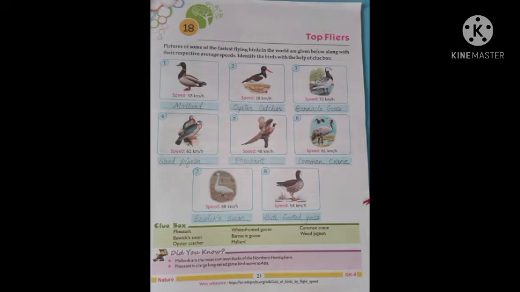Okay, second picture is of oyster catcher. So here you have to write oyster catcher. Its speed is 58 kilometer per hour. Now third picture is of barnacle goose. So its speed is 72 kilometer per hour. Now fourth picture is of wood pigeon. Its speed is 61 kilometer per hour.